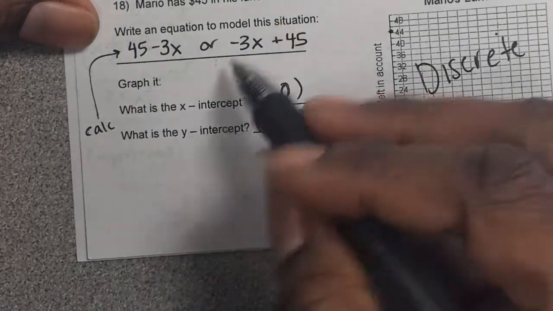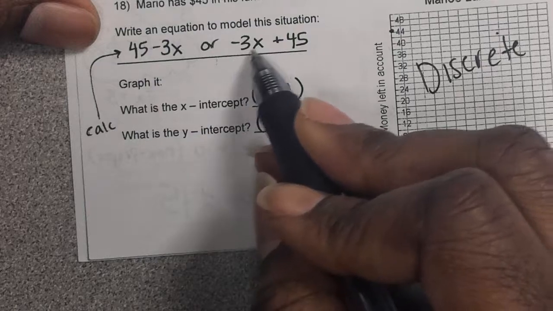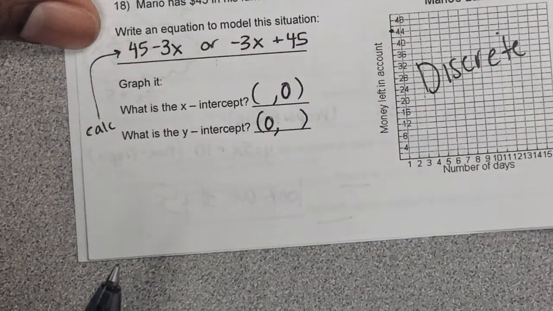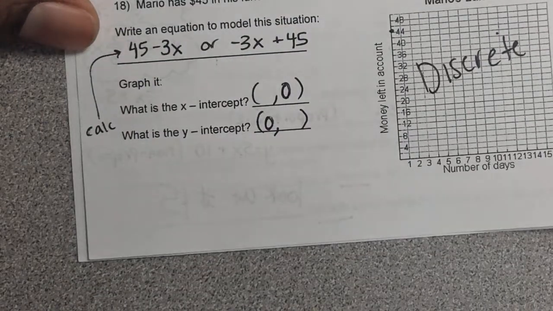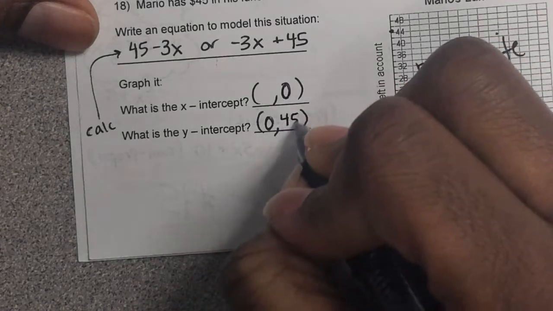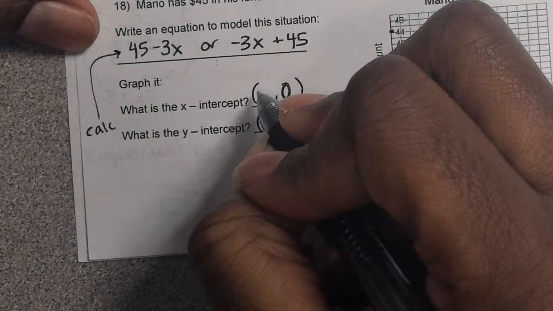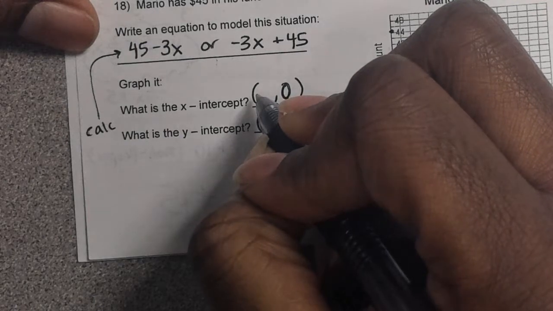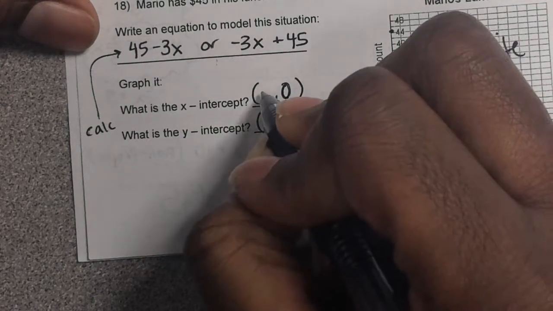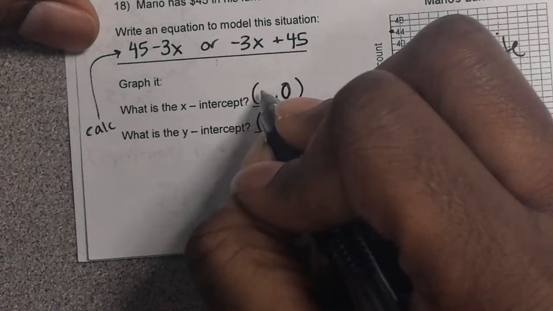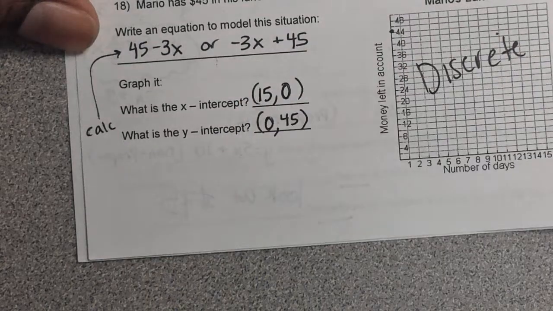The x, and some people think the x-intercept is 3 because the 3 is with the x. No, that ain't nothing. That's the slope. Okay, so chill out. So 45 is the y-intercept, and the x-intercept is either 15 or negative 15. Let me double check. I believe it's 15. It's going to be 15. It's a positive 15.